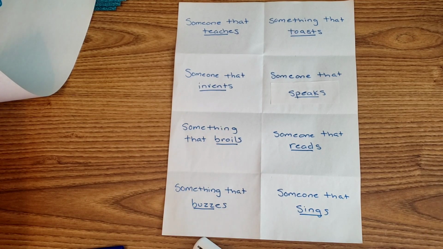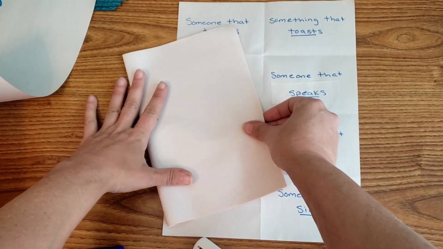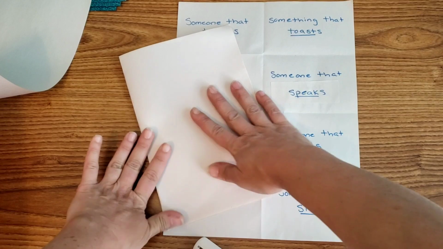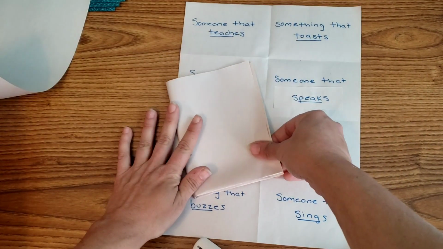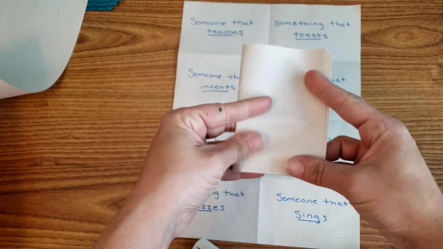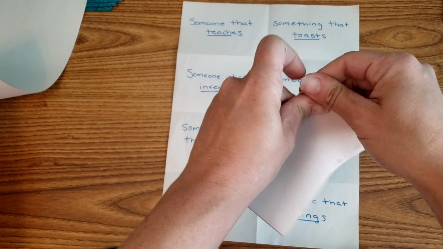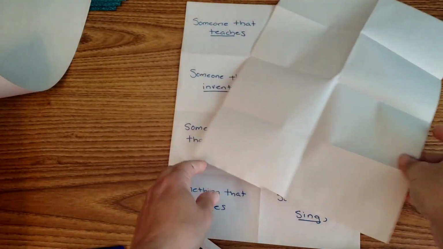You don't need to copy them, okay? I'm going to show you what you're going to do. You're going to take a piece of paper. I'm going to fold it in half. And then you're going to fold it in half again. And then one more time. So when you open it up, you're going to have 8 boxes.